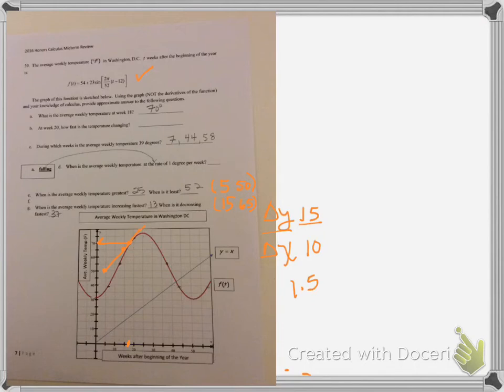So right here on this line, I would put 1.5, make that a little bit bigger, 1.5, and this is going to be degrees per week. Okay? All right, let's go to the next one.